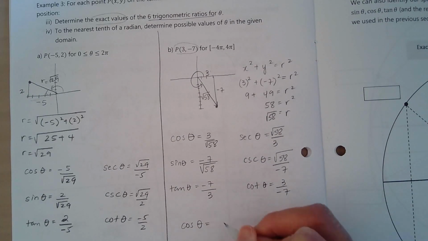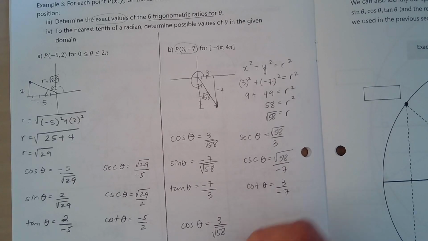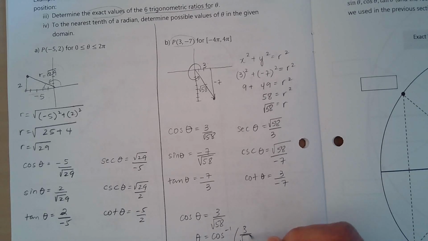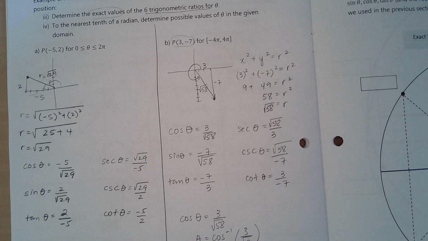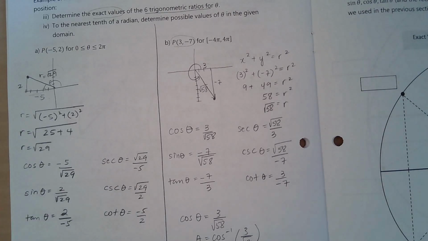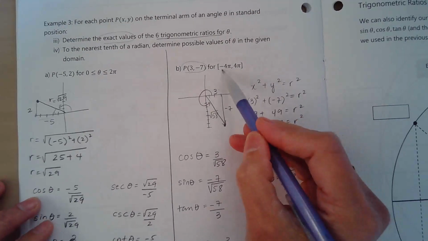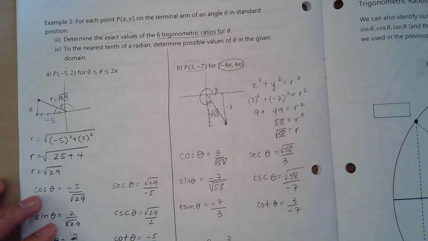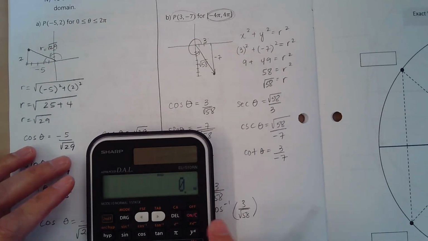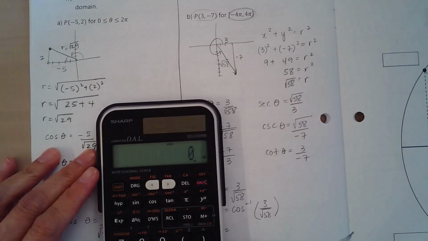So cos theta is equal to 3 over root 58, so theta is cos inverse of 3 over root 58. I have to be careful here because in this case our angle has to be in radians, so my calculator should say radian.